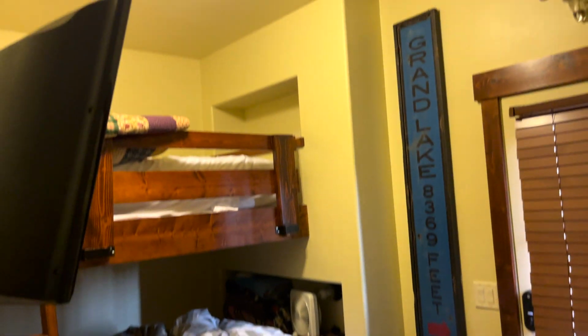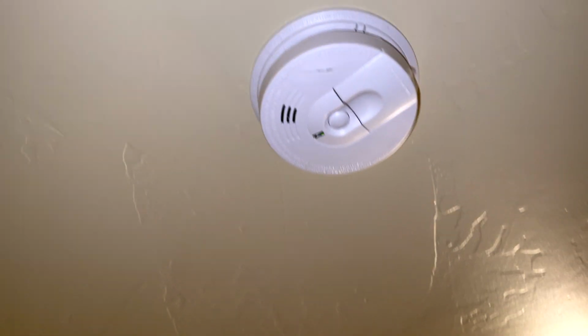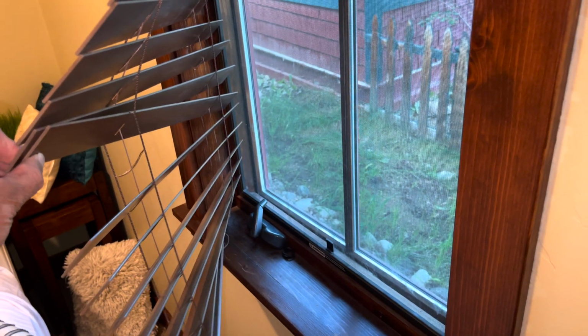Bedrooms. Take a look around at the surfaces and the walls and the ceilings. Smoke detectors in every bedroom and hallway, every floor. This is a 1-level house. A representative number of doors and windows that register under that blanket. Can't get to every window and open and close them.